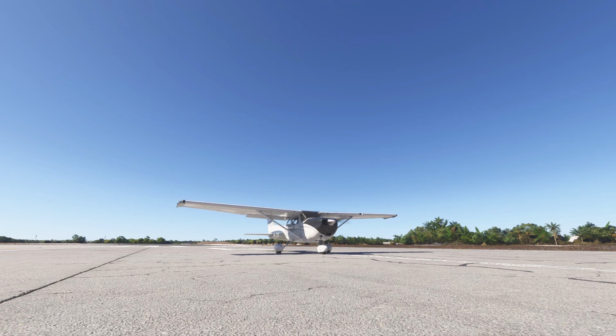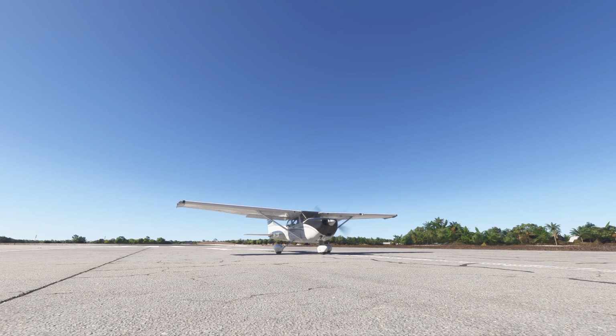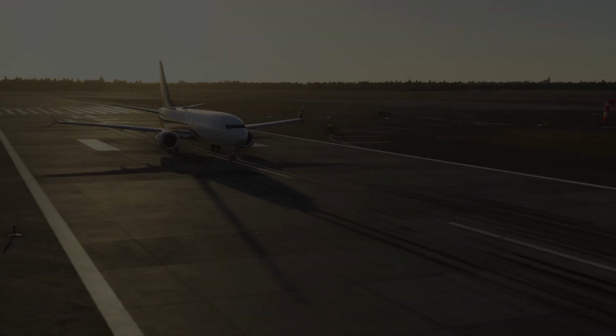Did you always want to know how to use the autopilot in a Cessna 172? Then this is the video for you. Let's jump into the cockpit and get started. But first, let's roll the intro.